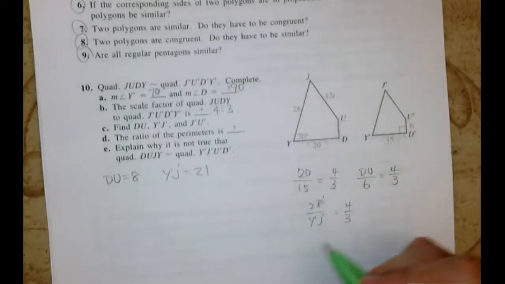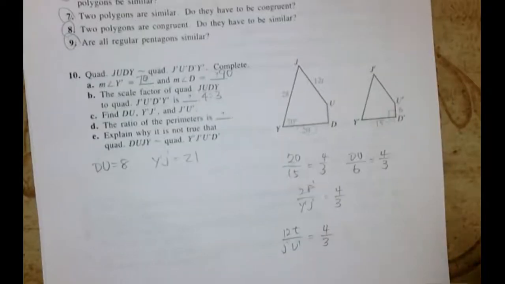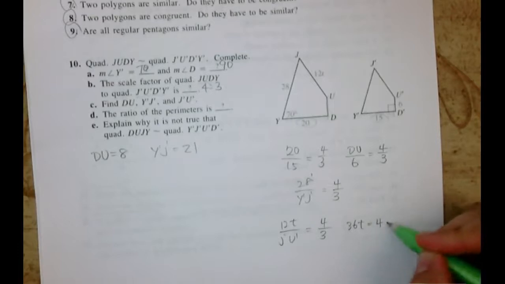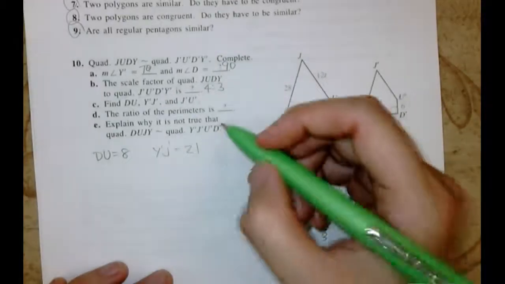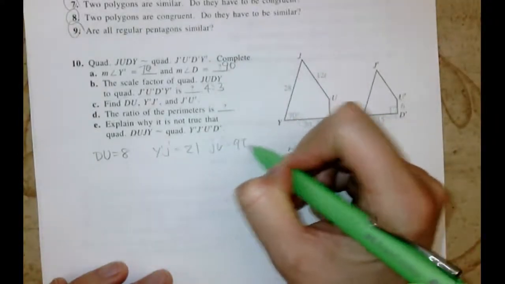So 12t over J'U' has to equal 4/3. Right? So that means 36t equals 4 times J'U', cross multiply. Okay, and we want the J'U', so you have to divide both sides by 4. So J'U' has to be 9t. Okay, so J'U' is 9t.